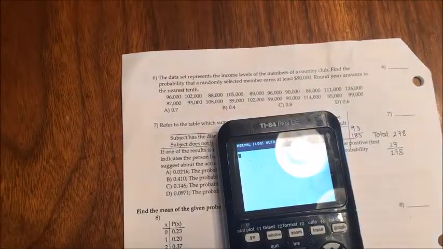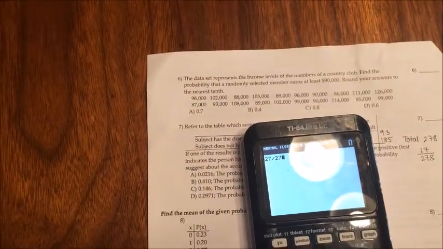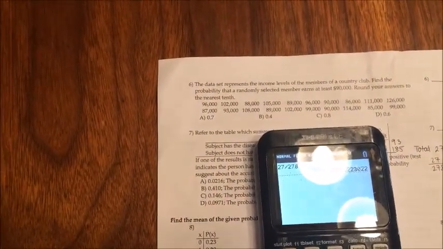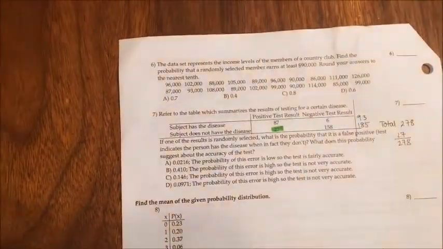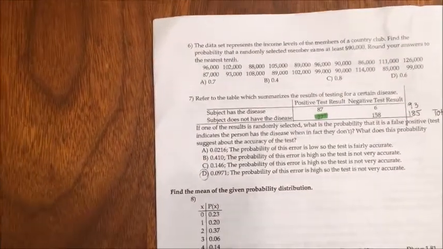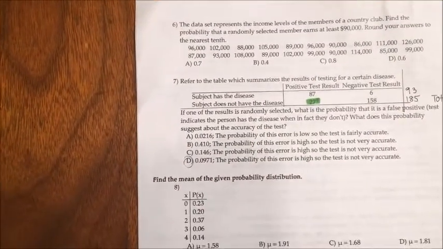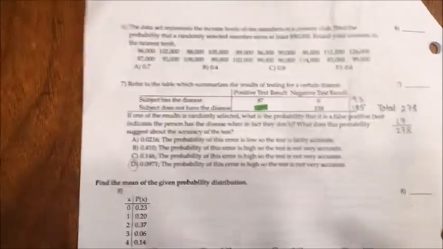So when we divide 27 by 278, that is a probability of 0.0971. And so over here, the correct option is option D, which is the probability of this error is high so that the test is not very accurate.